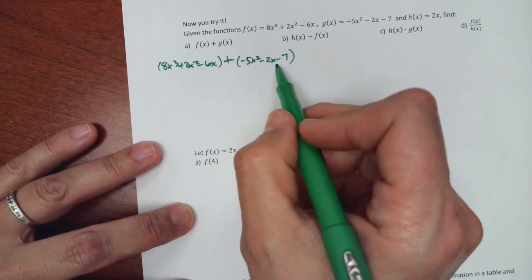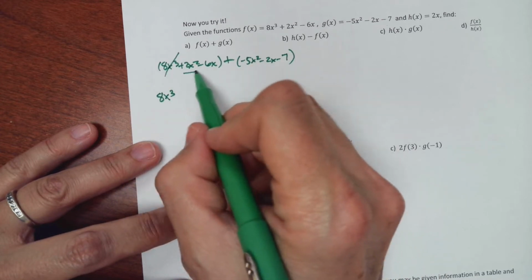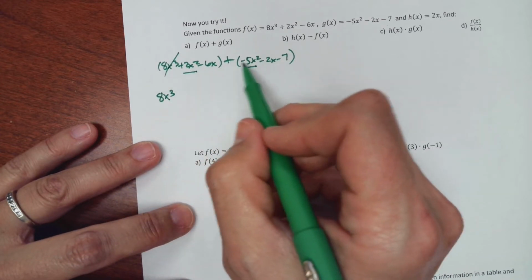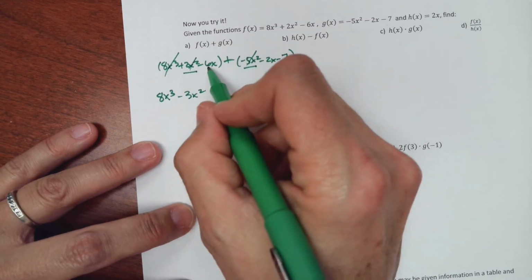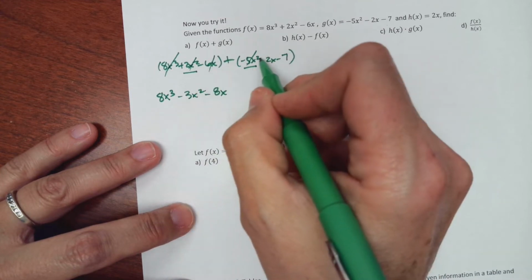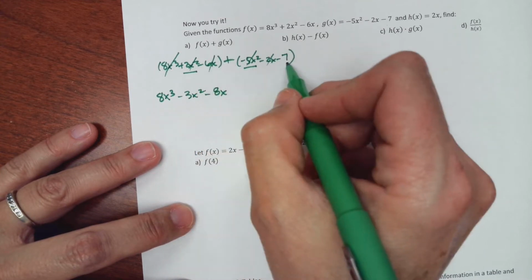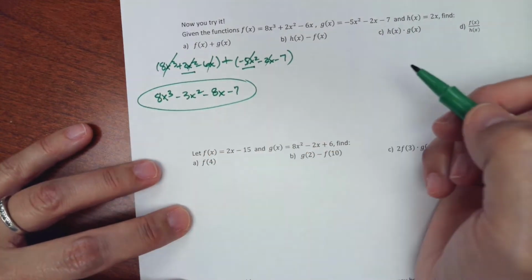8x to the third has no match, so 8x to the third stays 8x to the third. So he's done. 2x squared goes with this guy, so 2 plus negative 5 would be negative 3. They're done. Negative 6 plus negative 2 is negative 8. Remember, combining like terms. And nothing plus negative 7 is negative 7. So there we go. All right, so subtraction, you really do have to be careful.